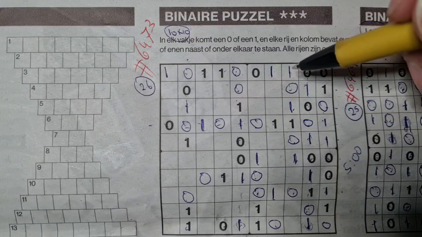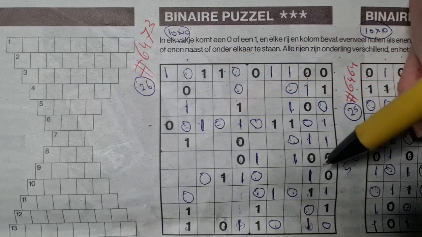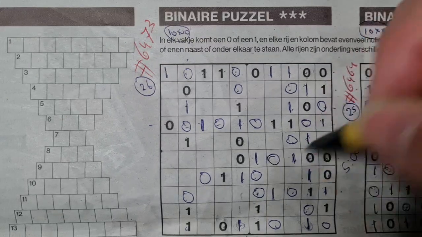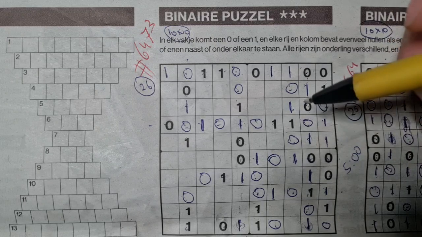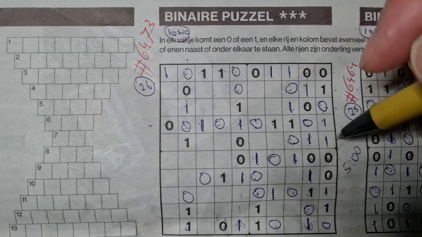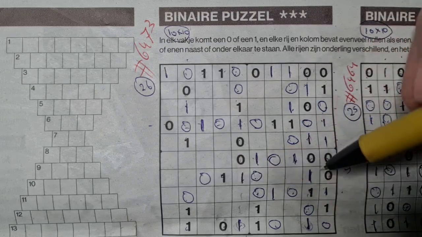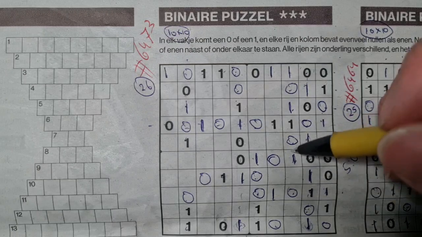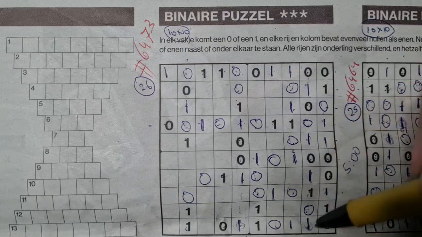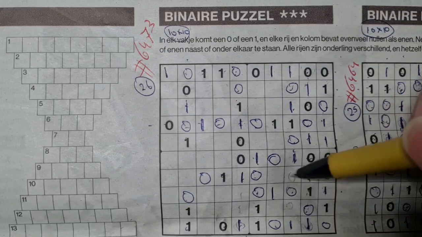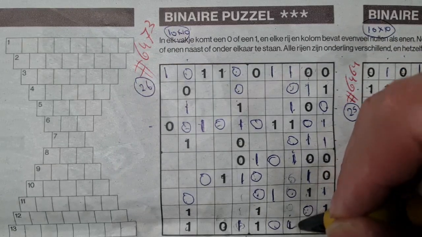Now, 1, 2, 3, 4, okay. Between 2 ones comes an O. I'm thinking. 1, 2, 3, 4. Well. 1, 2, 3. 1, 2, 3, 4. If I place number 5 there, the 5th one, then we have 3 O's in a row in this column. Not allowed, one of the rules, so this can be 1. This should be an O.